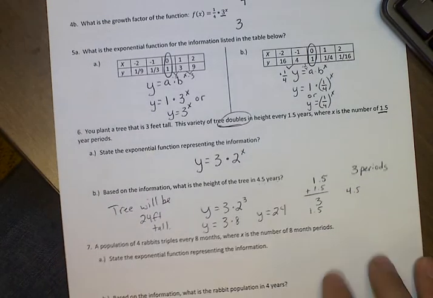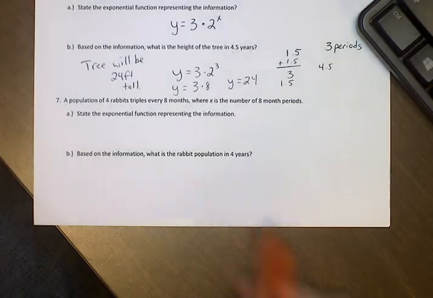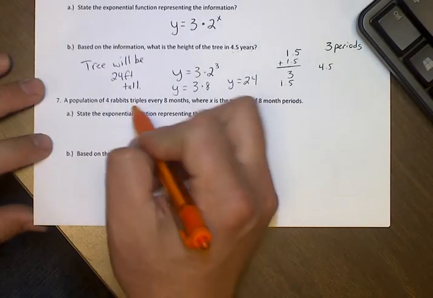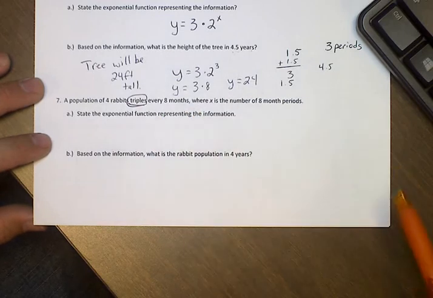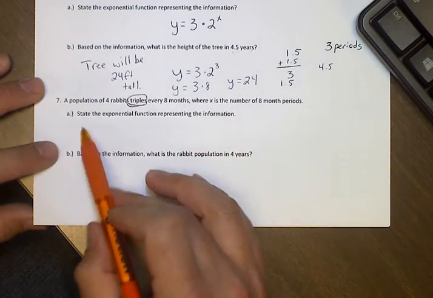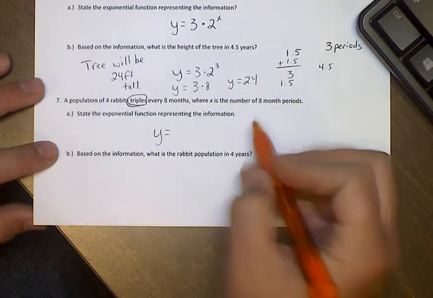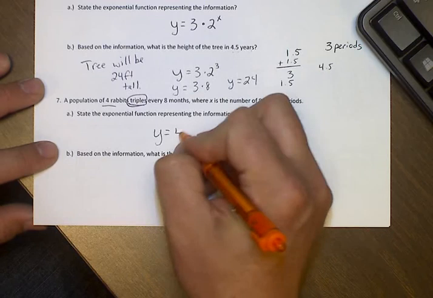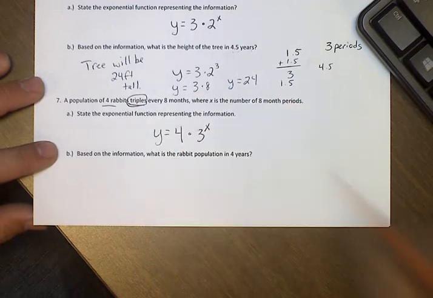Okay, let's look at 7. Okay, so 7 says a population of 4 rabbits triples every 8 months, where x is the number of 8-month periods. Okay, state the exponential function representing information. So y equals, the starting point is 4. I know that it triples over my number of periods.